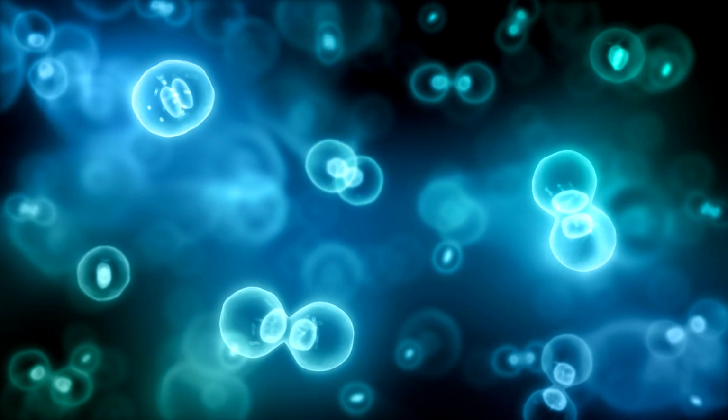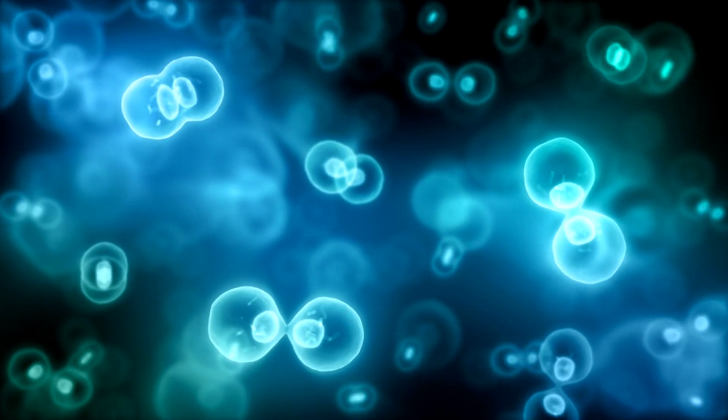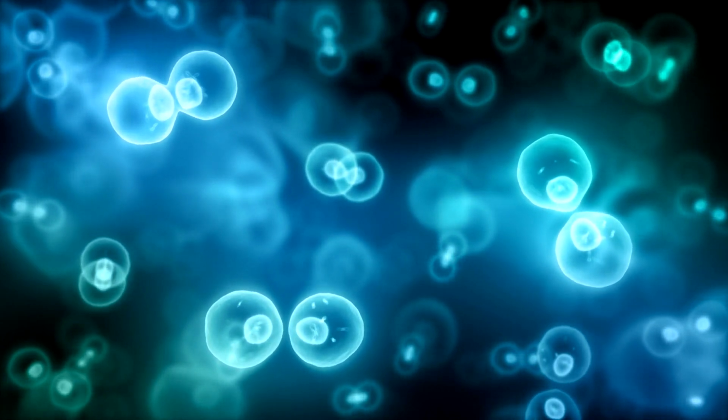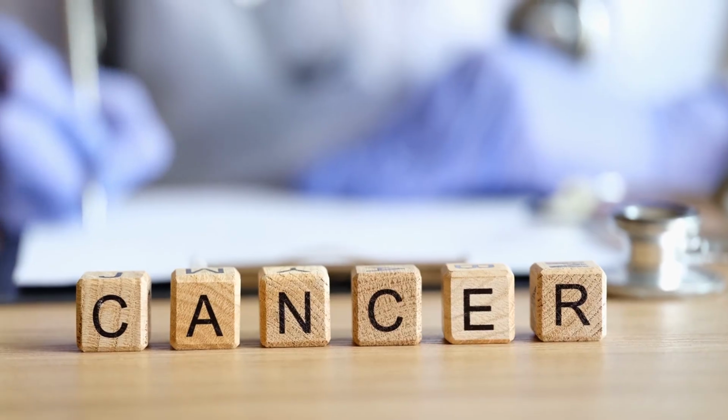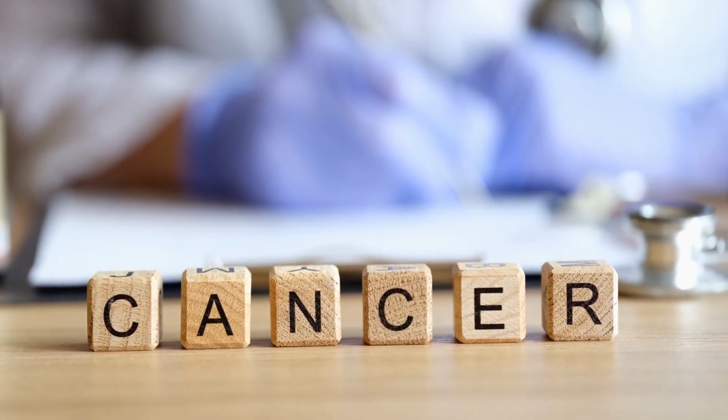When cells divide without the normal checks and balances, they can form a cluster of abnormal cells. This cluster continues to grow as the mutated cells keep dividing unchecked. Over time, this mass of cells can develop into a tumor. Tumors are typically categorized as benign or malignant.